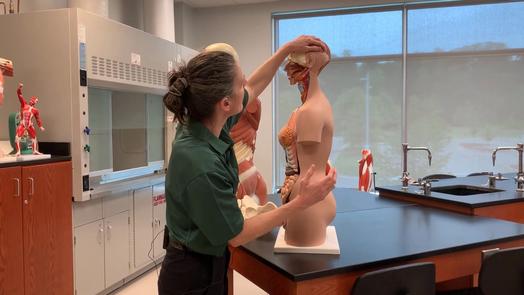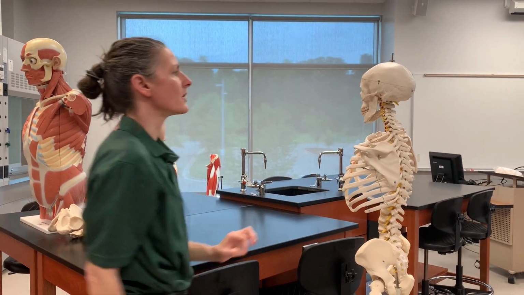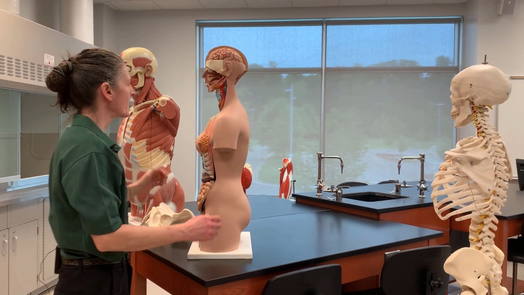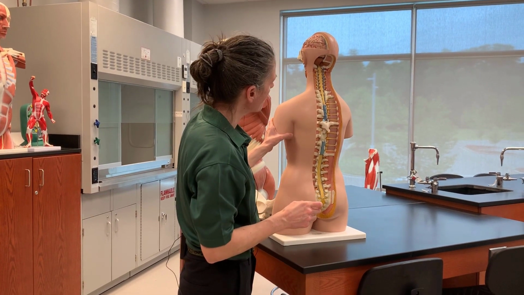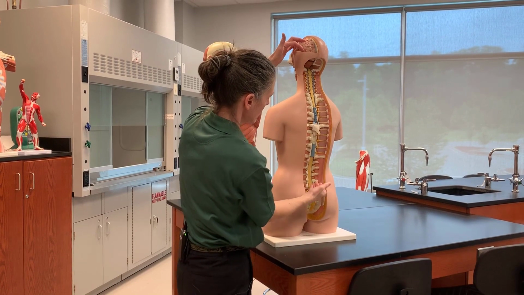The cranial cavity, which is contained within the skull. The part of the skull that holds your brain is the cranial cavity. So this is the cranial cavity. And then we have the vertebral canal, also known as the spinal cavity. And it is continuous with the cranial cavity.